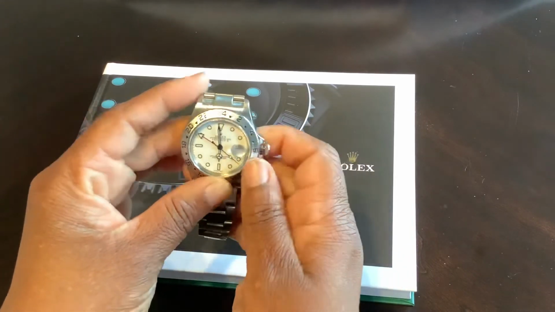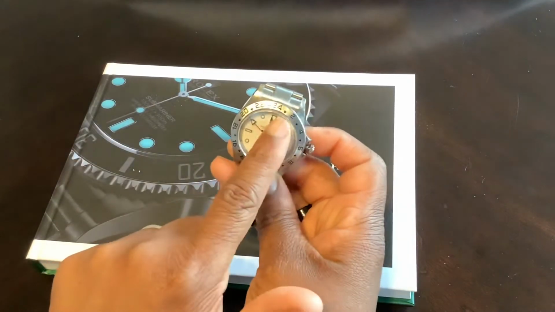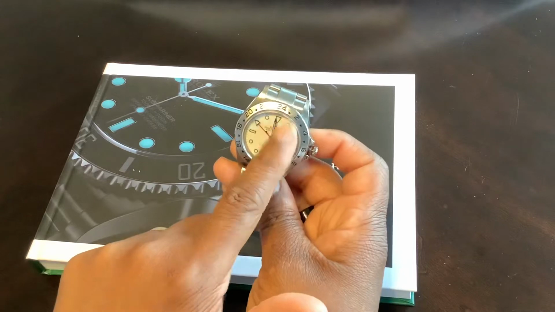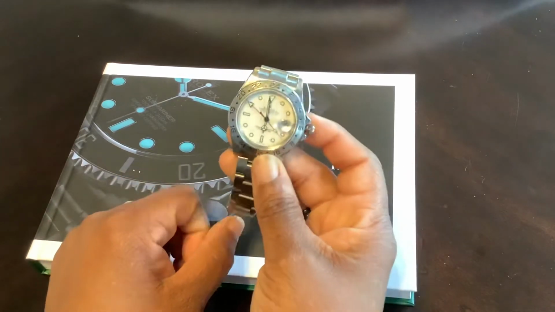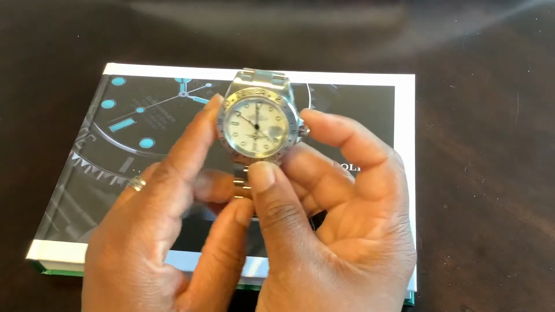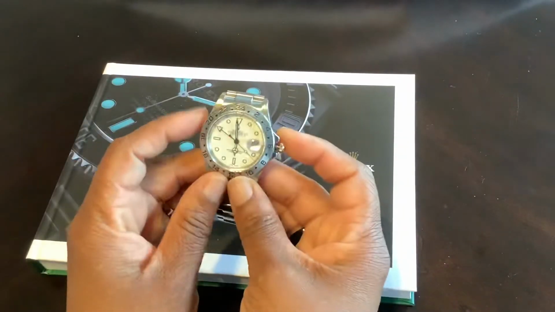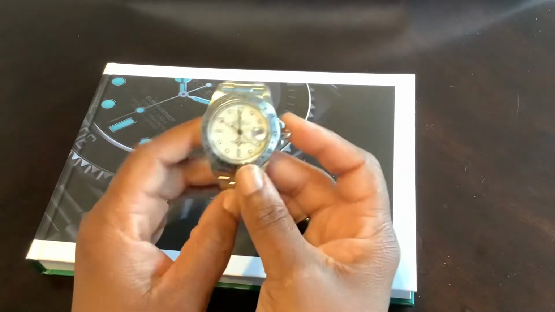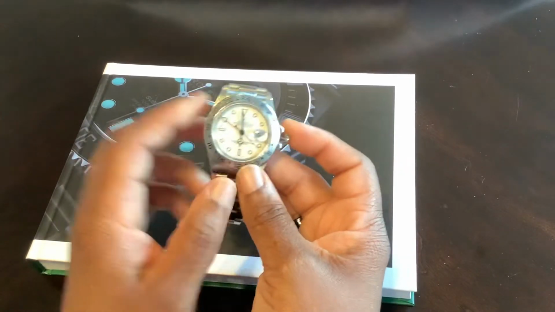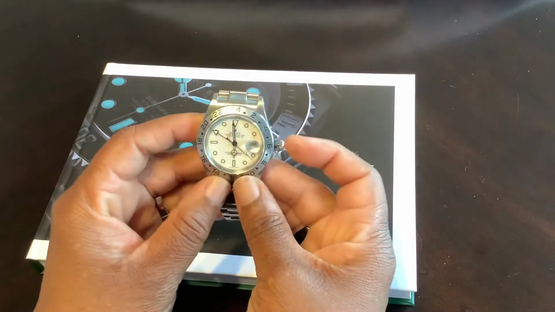But let's say I have made it to the 20-hour mark, then I have 4 more hours to eat, then it'll be resetting itself. So that is my little life hack of how I use the GMT hand to track my fasting, and I love it. I don't know how I figured that out one day, but you can use the GMT hand to do other things other than track another time zone. So yeah, give it a try.